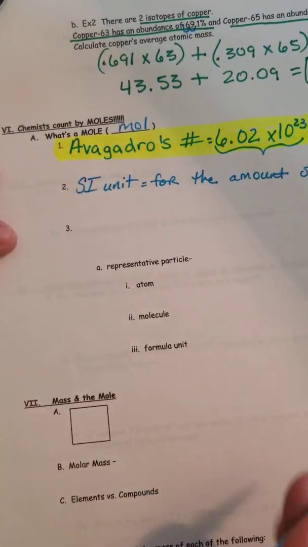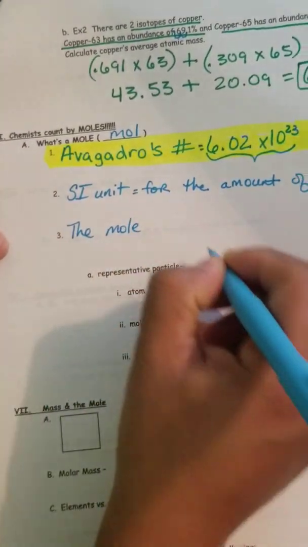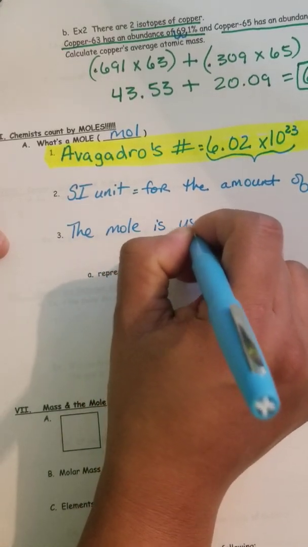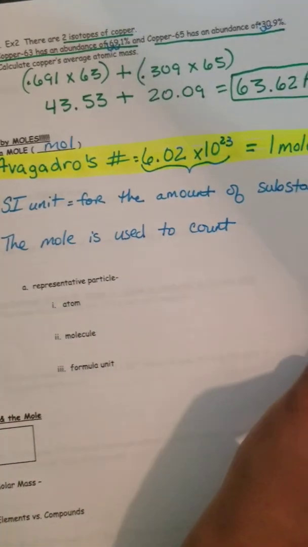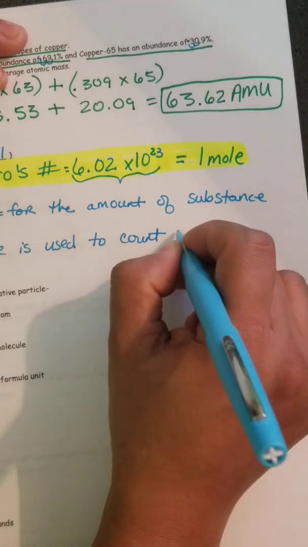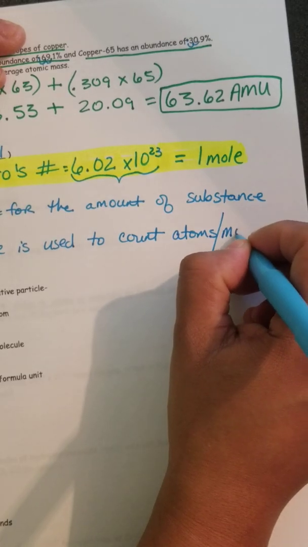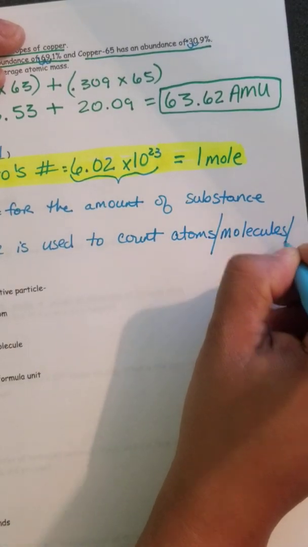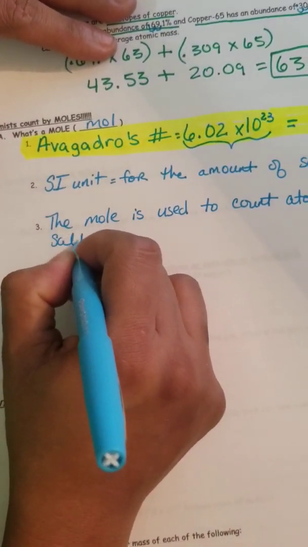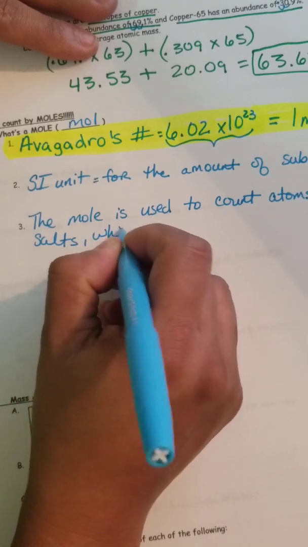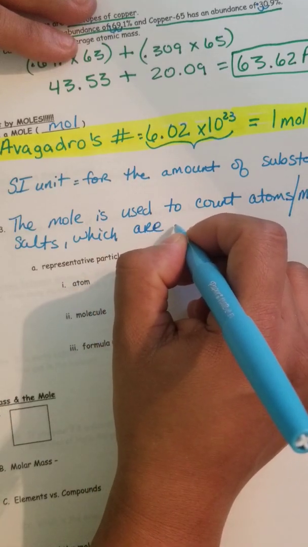The next part here says the mole is used to count atoms or molecules or what we call salts, which are tiny, right?